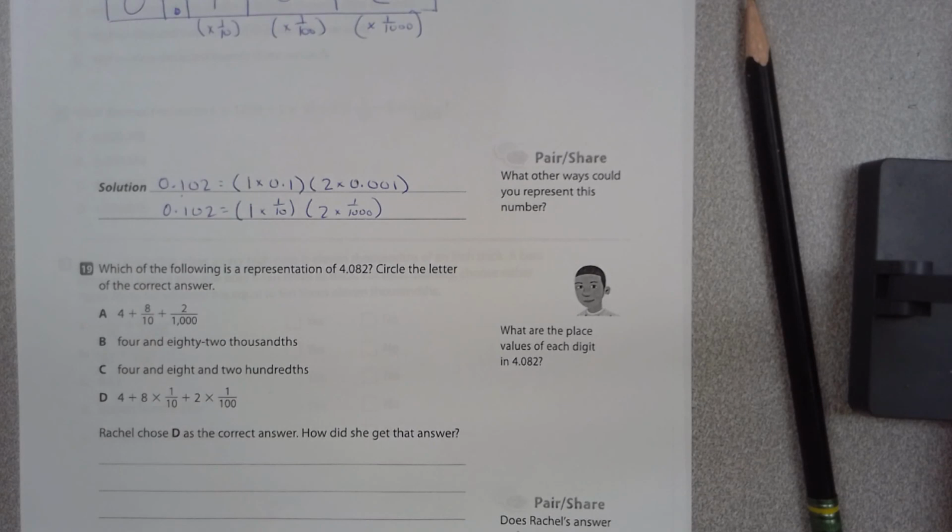All right, so which of the following is a representation of 4 and 82 hundredths? Circle the letter of the correct choice. Now, first thing you need to do is look at the number. It says 4 and 82 hundredths. Okay?